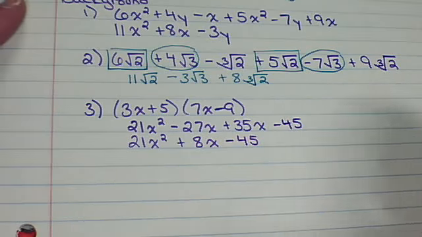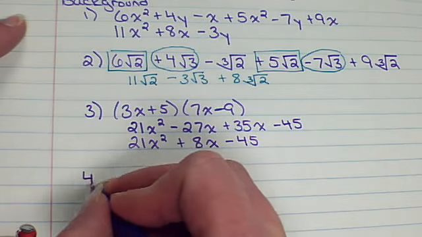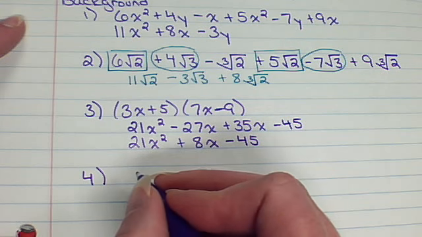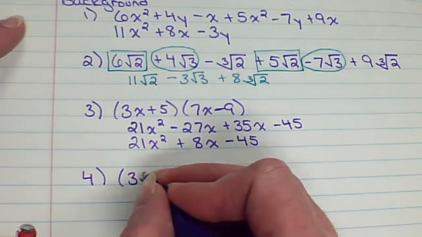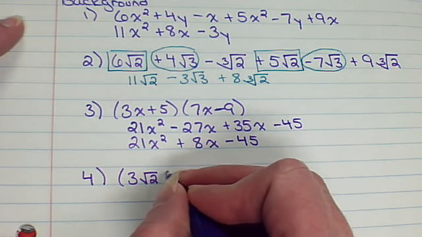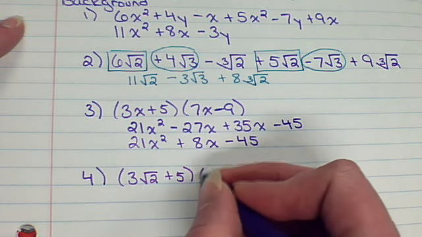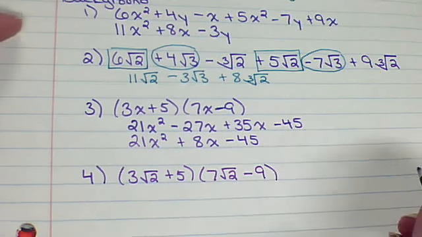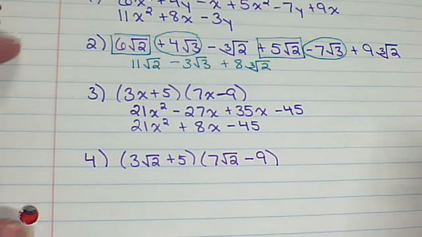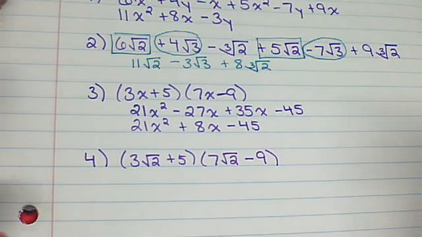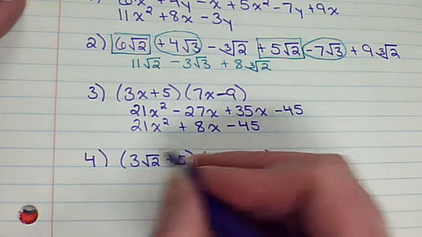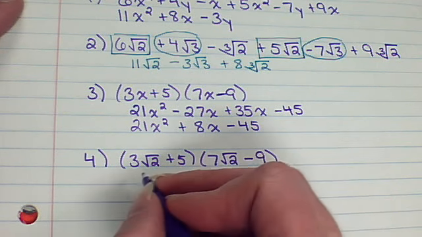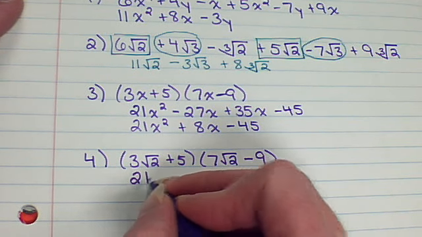Now, I want you to compare that to the next problem. What if we had 3 square roots of 2 plus 5 times 7 square roots of 2 minus 9? What do you think we're going to do? Same exact thing. We're going to distribute and then combine our like terms. 3 times 7 is going to give me 21.